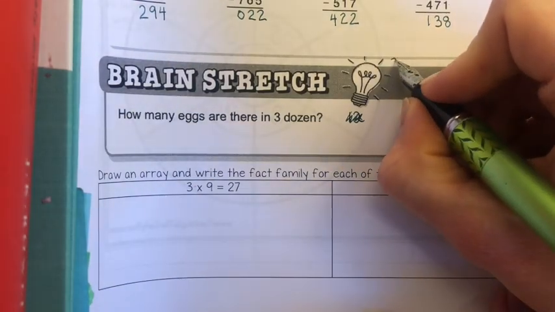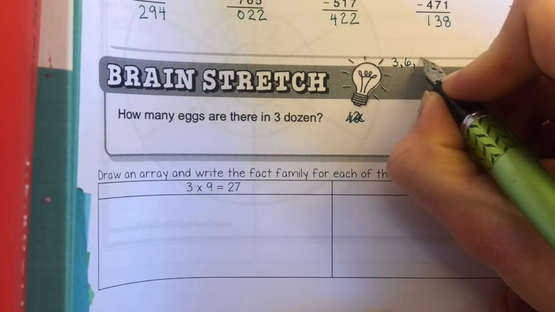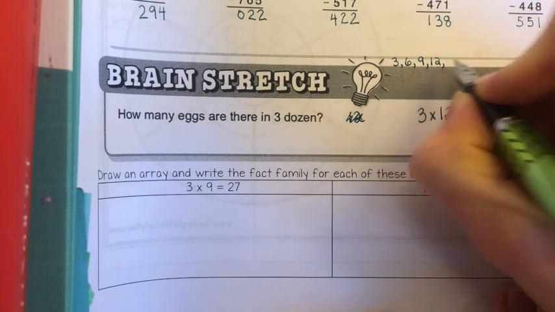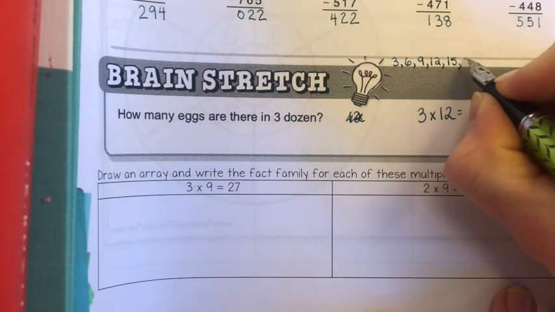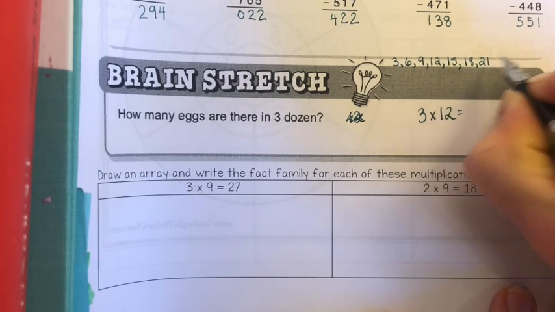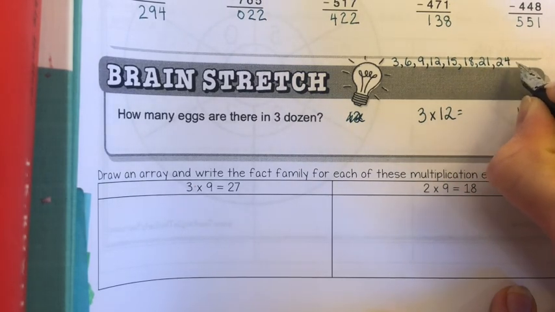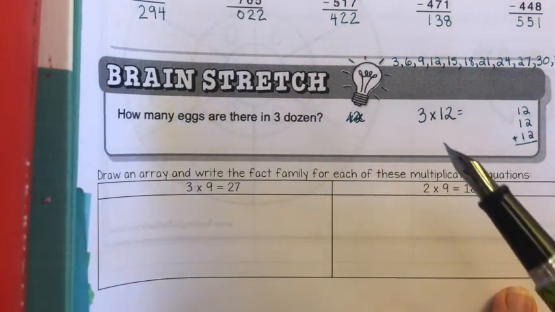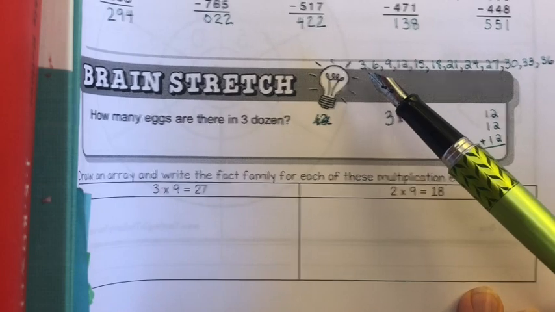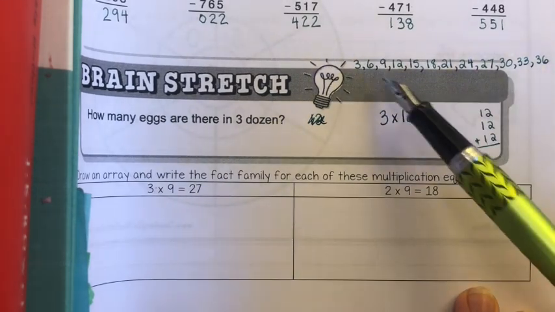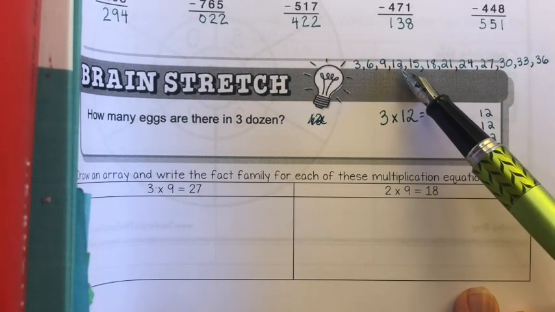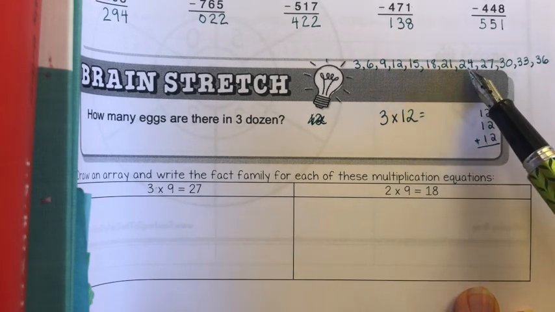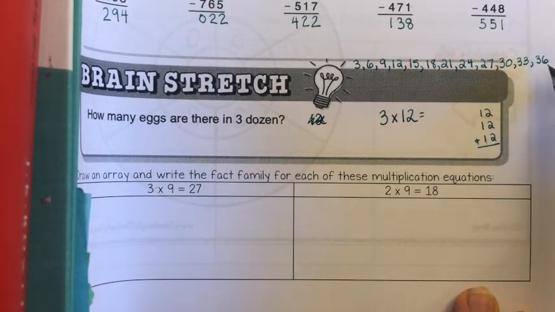So my 3s pattern is 3, 6, 9, 12, 15, 18, 21, 24, 27, 30, 33, 36. So we're going to count by 3s 12 times. Oh, got to move my paper. This is 12 times. 3, 6, 9, 12, 15, 18, 21, 24, 27, 30, 33, 36.